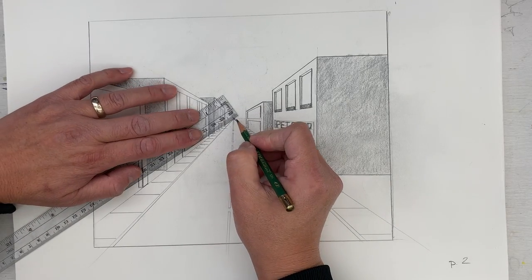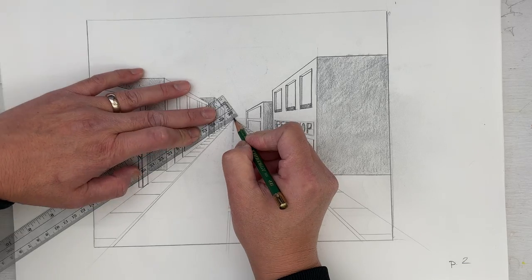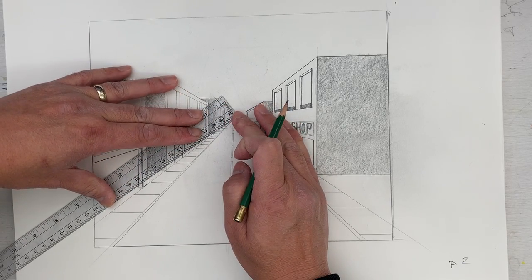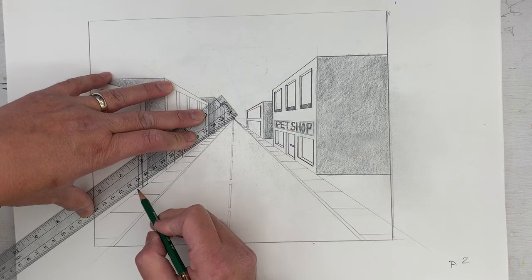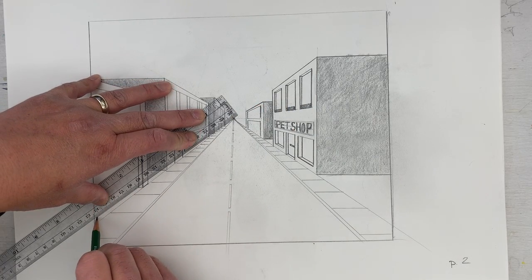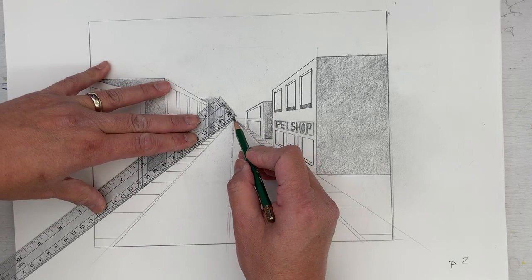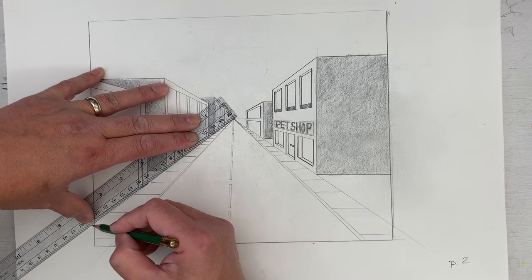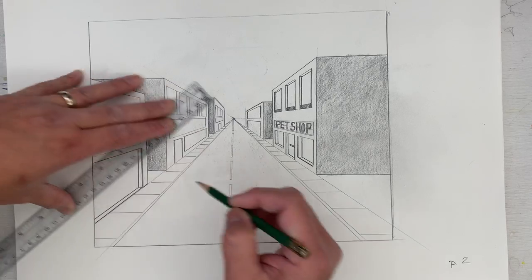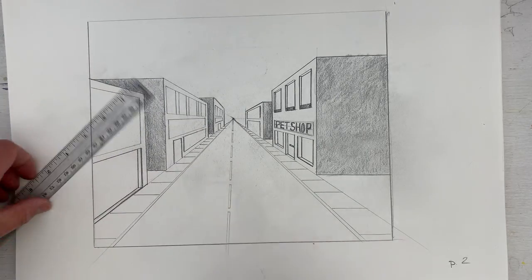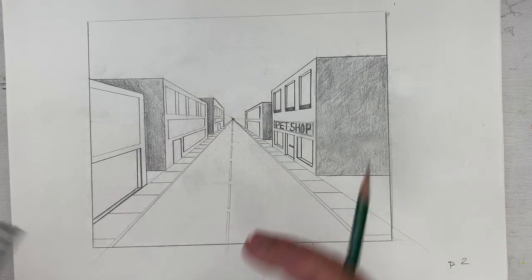Then I'll come in here, coming from that vanishing point, I'll line it up with the corner that I wanted to bisect and pull down. Over here too as well. All right, so then I have a recess, and this is going to be a garage door.